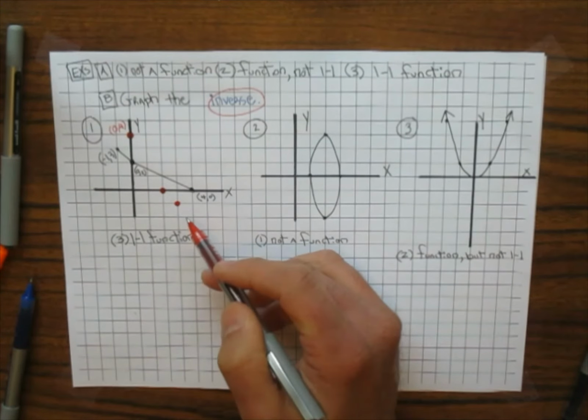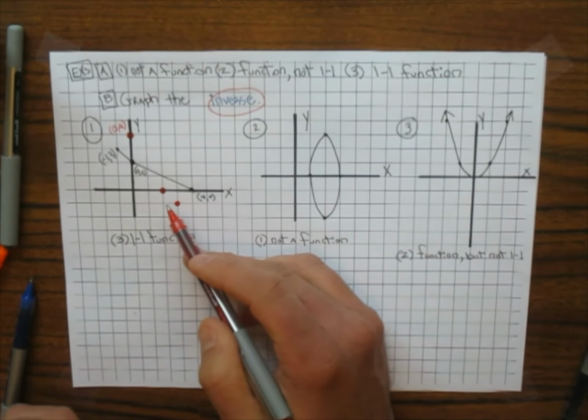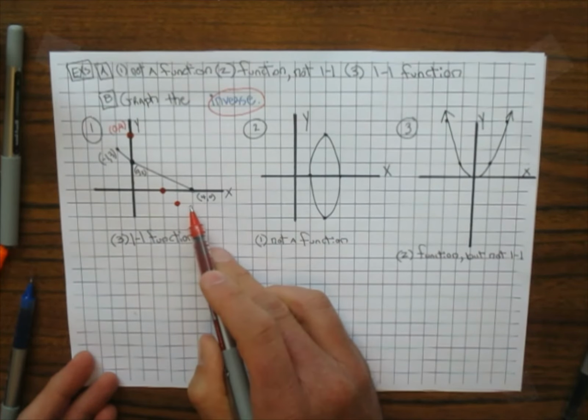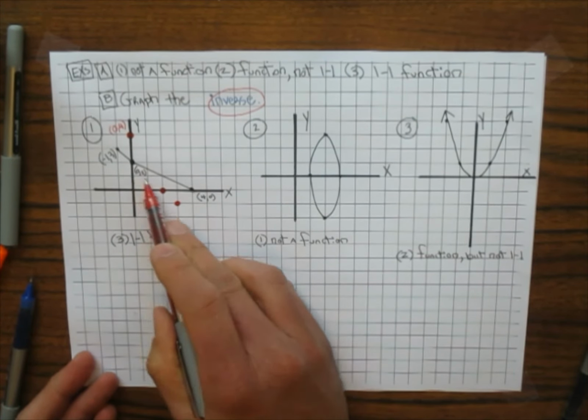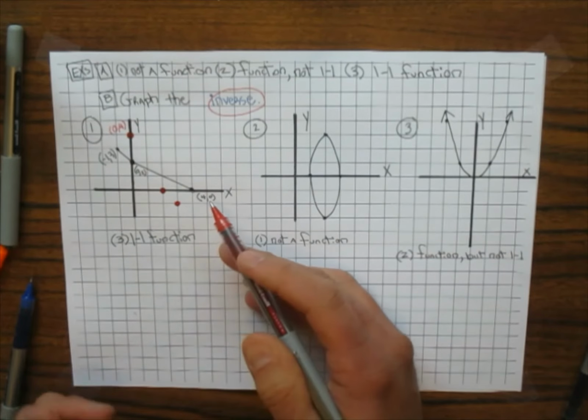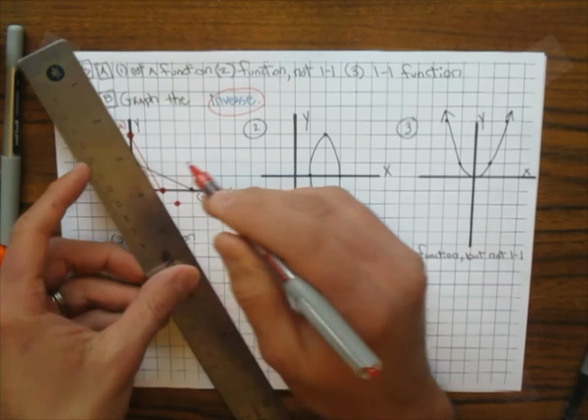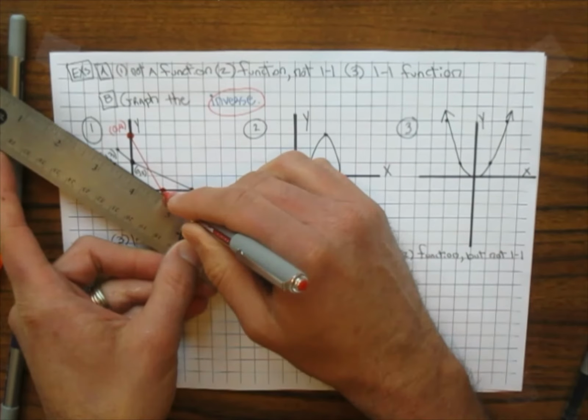The important thing is the inverse graph is going to look like the same creature as the original graph. The original graph is 2 line segments connected together, so the inverse graph is going to do the same thing. It's going to look like that and like that.